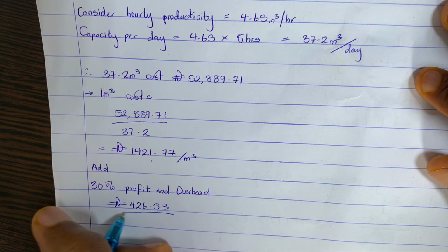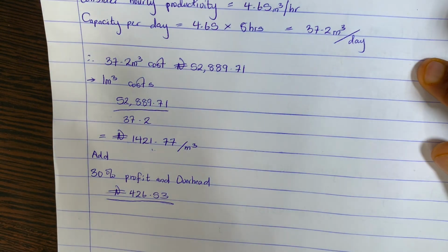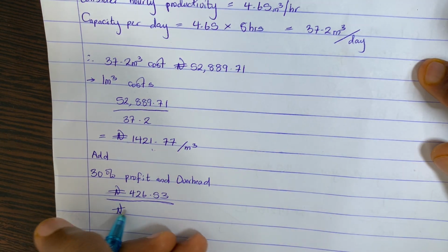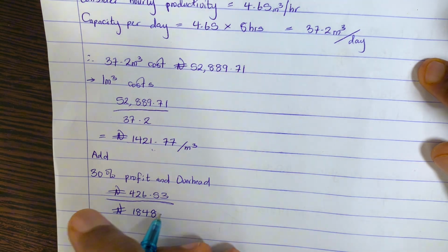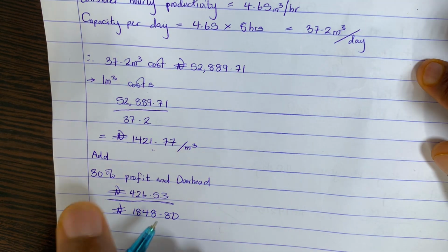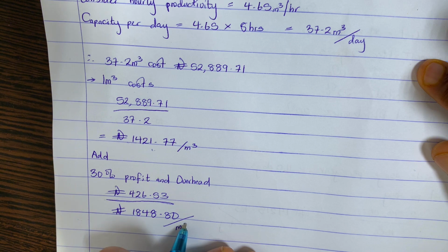So when we add the two together, it's going to give me 1,848.30 per meter cube.